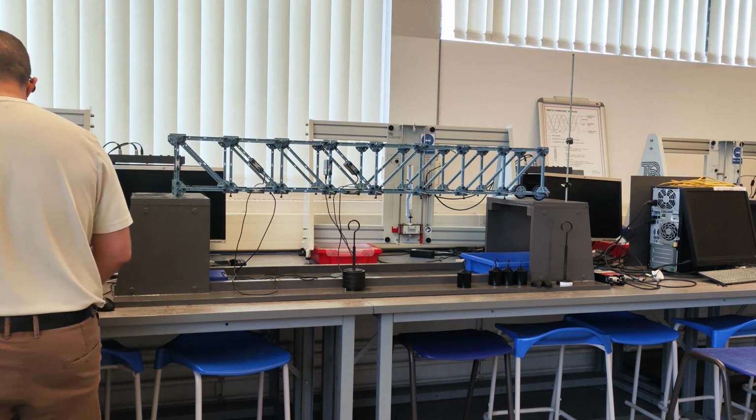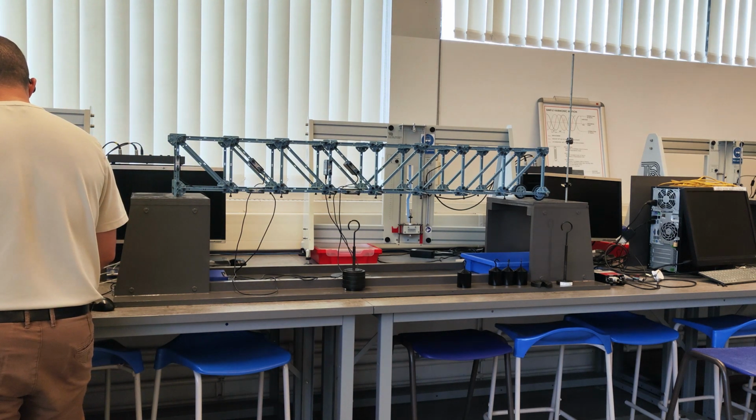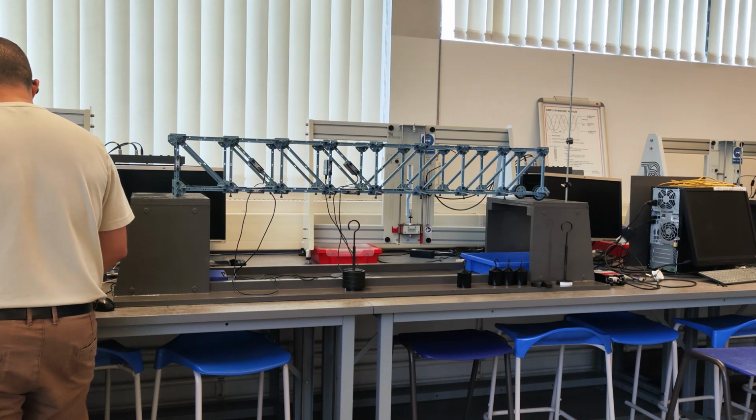We have, of course, a computer here. This computer is using specific software called Data Studio. I'm just logging in.